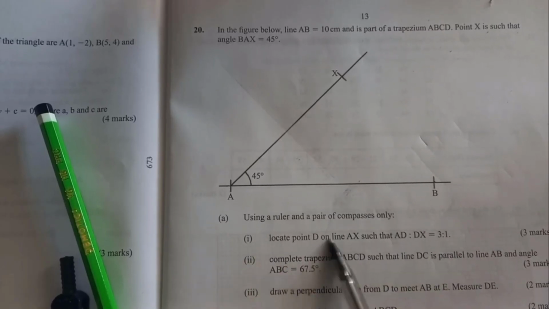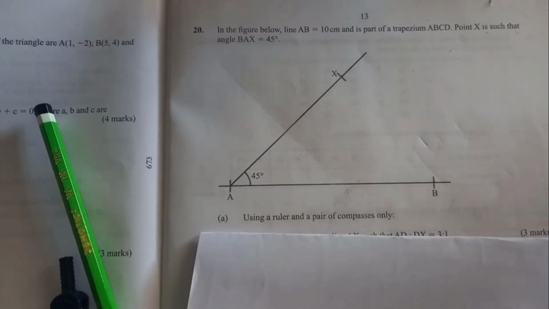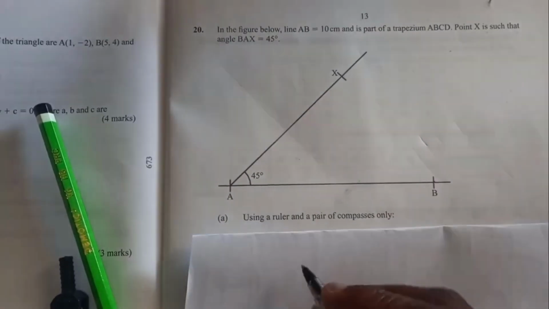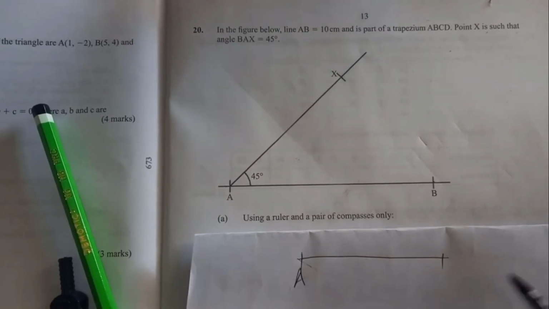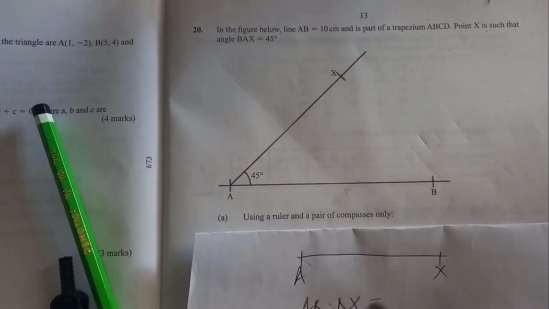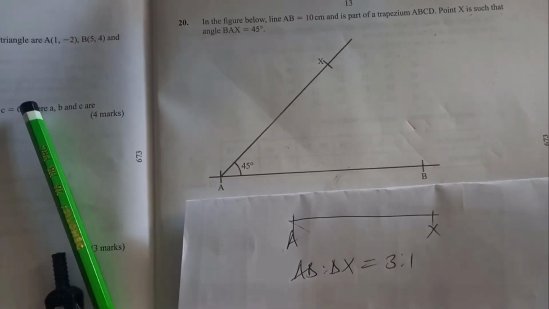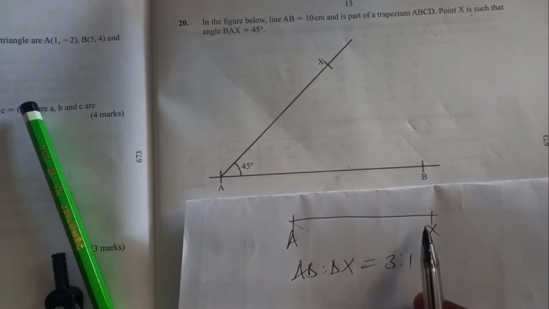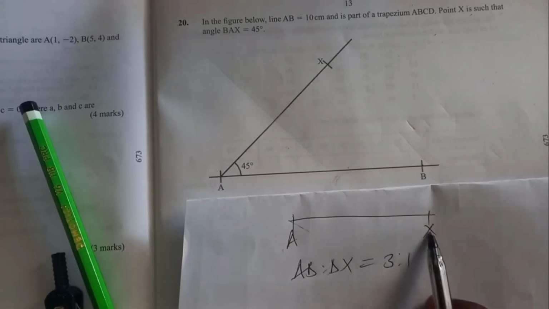So let us begin by locating that point given the ratio. There is something that you're going to use in order to know the location of D. You're given line AX. So given this ratio, AD:DX equals 3:1, there's something that you're going to notice. And looking at these, you'll note that D is dividing line AX internally. Why do you know that? By just looking at the position of A and X.